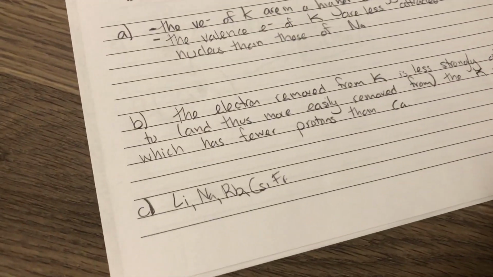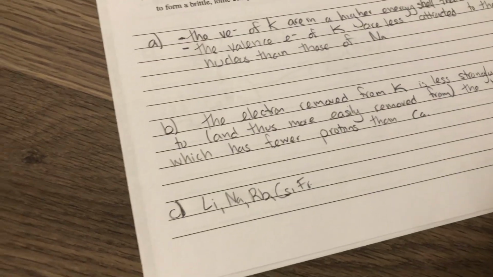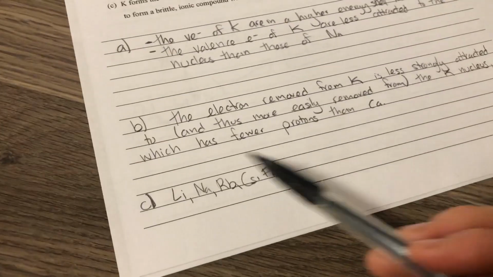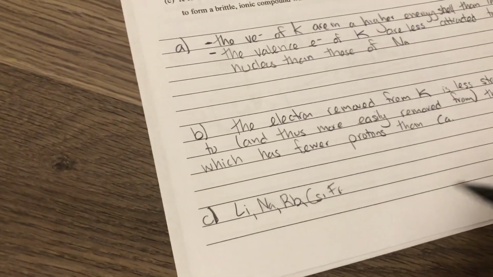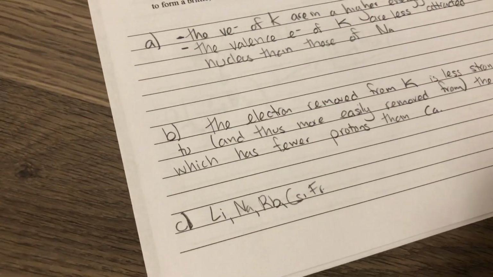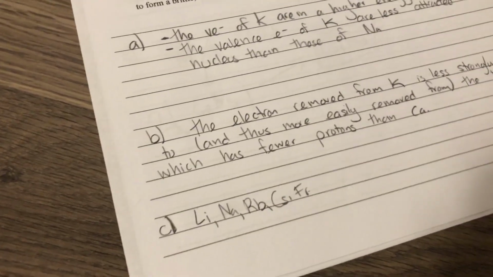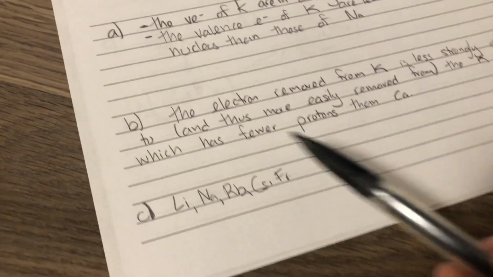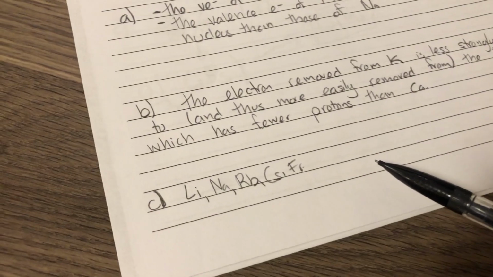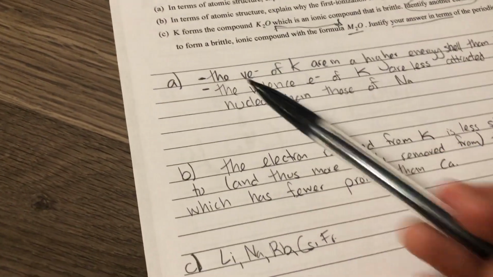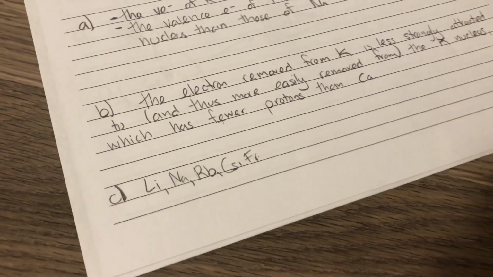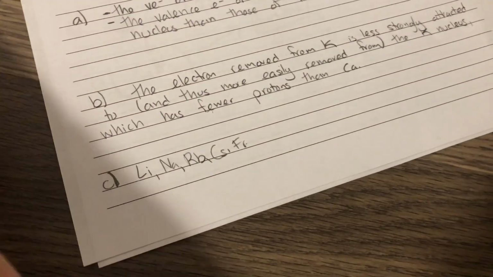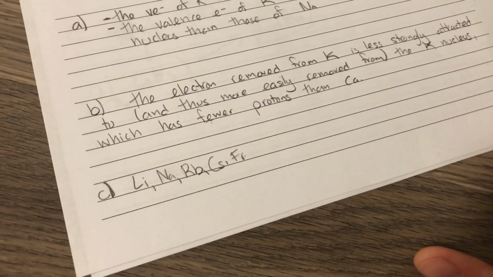Now the justification goes to the fact that, one, because these are in the same family, column or group, whatever you want to call it, as K, they will have similar properties. Or you could also say that since these all have 1 valence electron, just like K does, they will have similar types of bonding. So your justification either needs to talk about how families are related by property or that it has the same number of valence electrons.